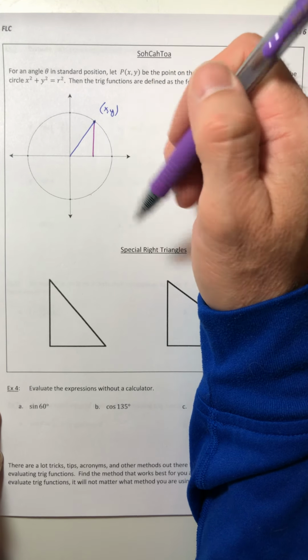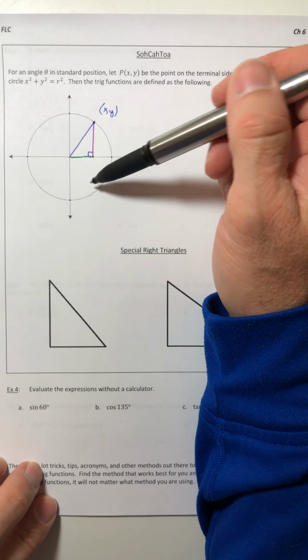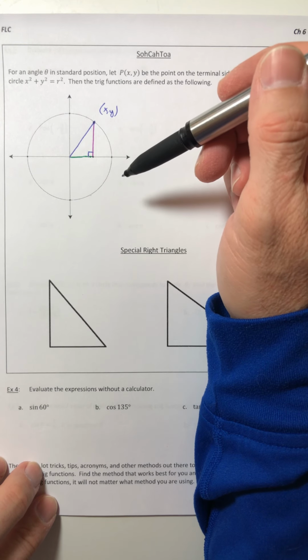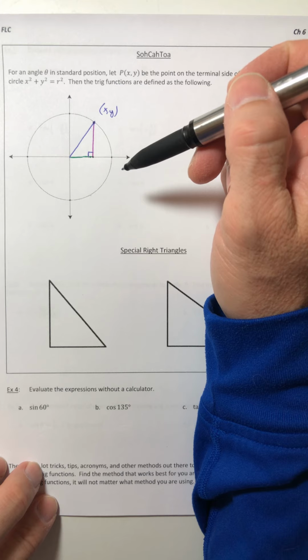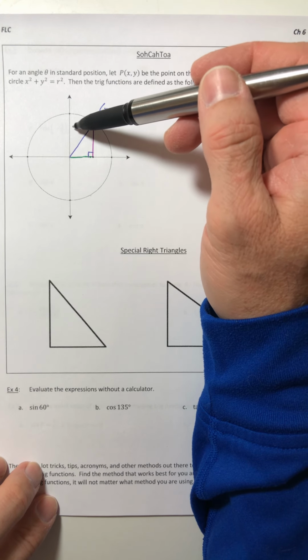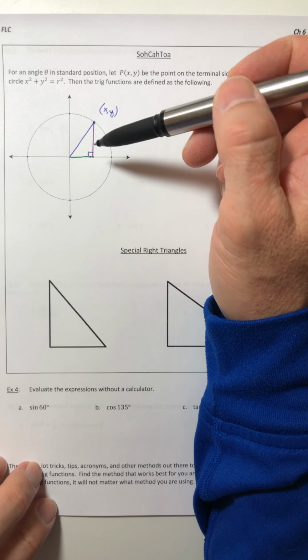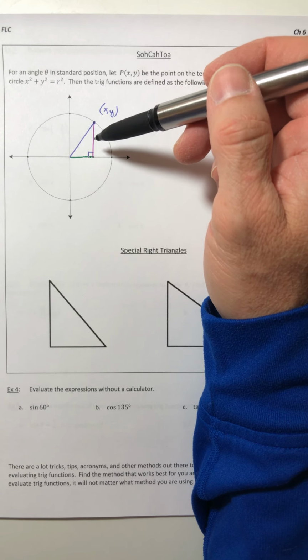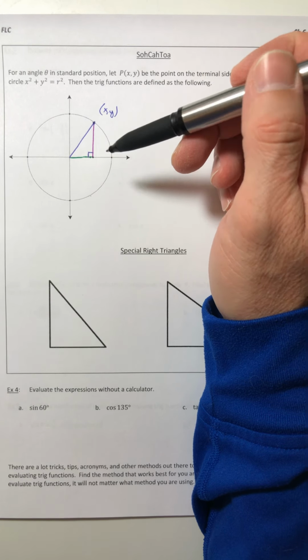And then draw in the other leg of the triangle along the x-axis. That's how we're going to draw them for the entire class. That's how you usually draw it in calculus too. When you get into physics, sometimes they're going to try to connect it to the y-axis, which is fine. You just have to be aware that your definitions are going to flip around a little bit. But in this class, this is how it's going to be done.